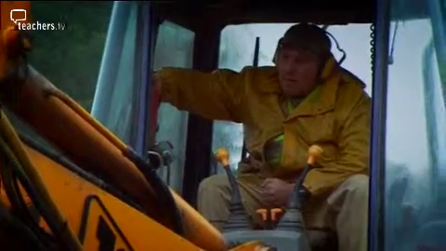This pennant stone is harder to cut, but it's hard wearing and its surface is not slippery.